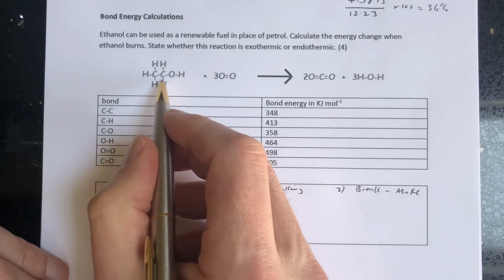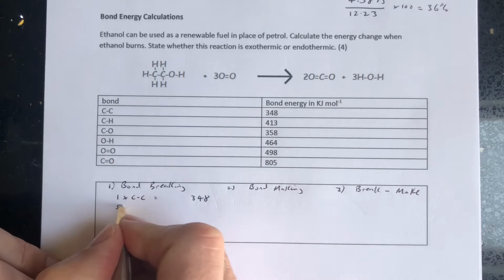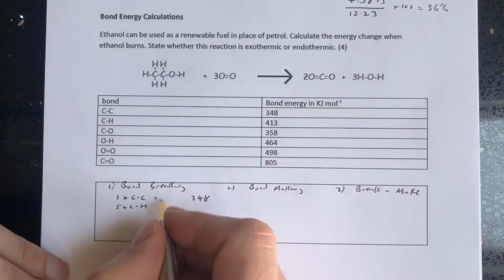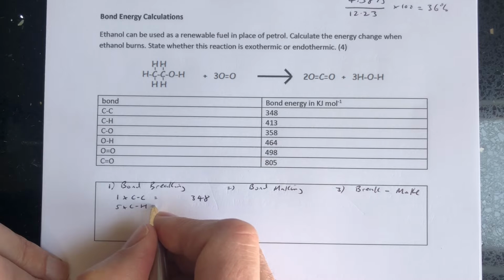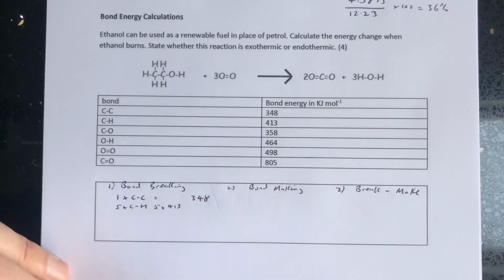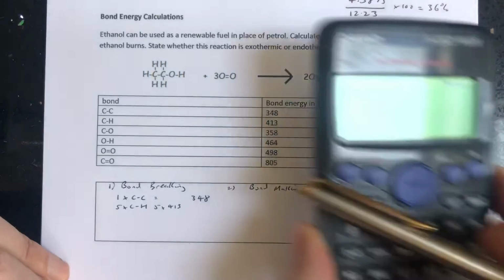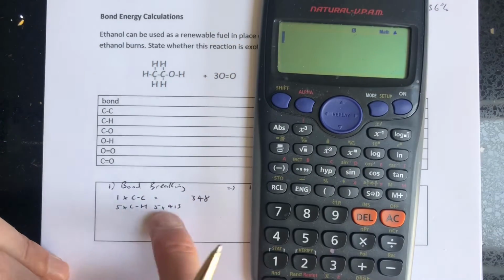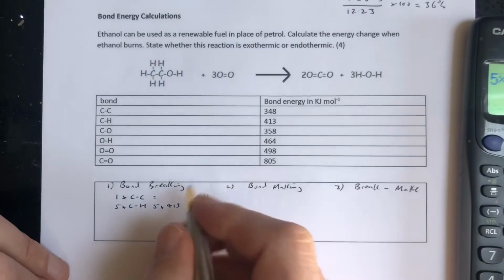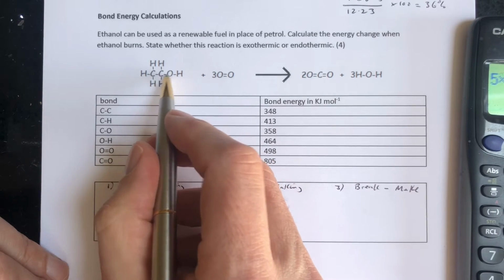Next, I've got 1, 2, 3, 4, 5 carbon-hydrogen. Carbon-hydrogen is 413, I think. So 5 times 413. What's that? 2065, I think. We'll check that. So let's get the calculator to check that. 5 times 413 equals 2065.